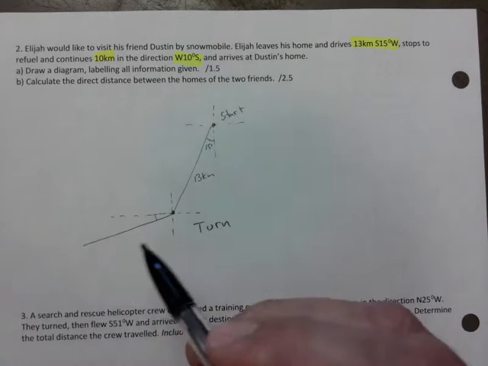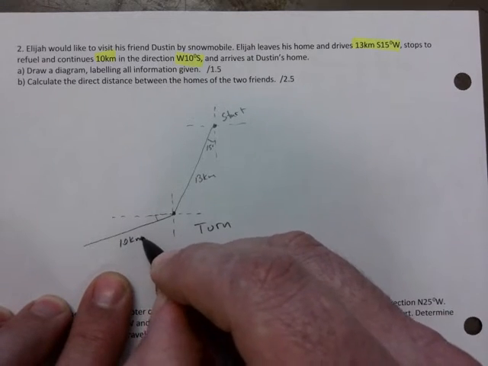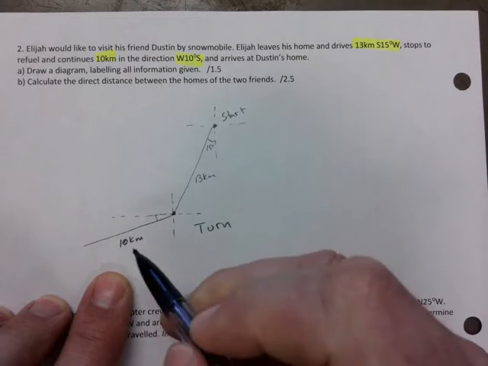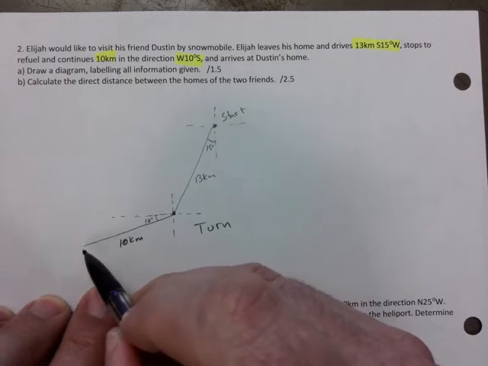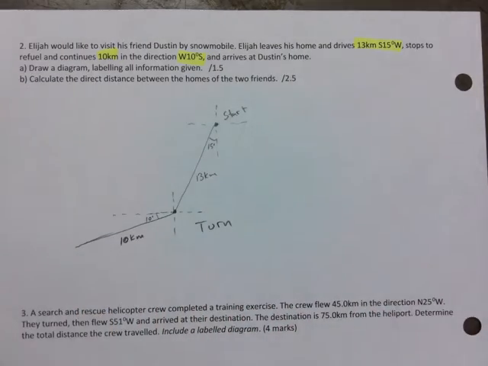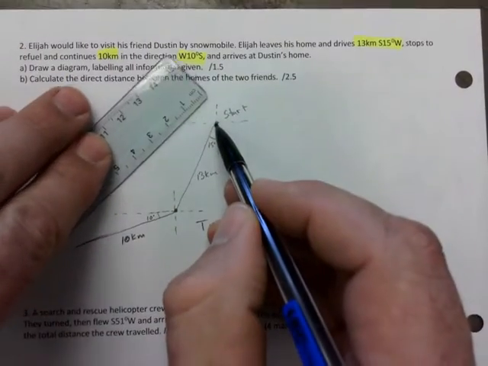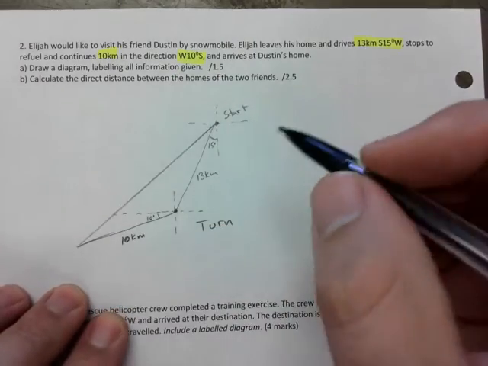And you go in that direction for 10 kilometers, it says. Okay, and so that 10 goes right in there. Okay, so there you have the diagram, and we will close that there to have our triangle.